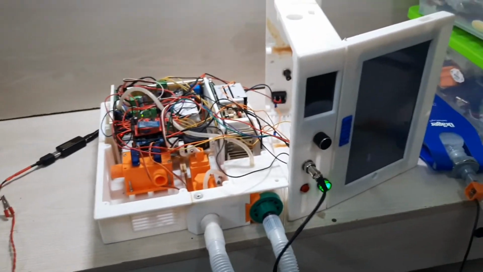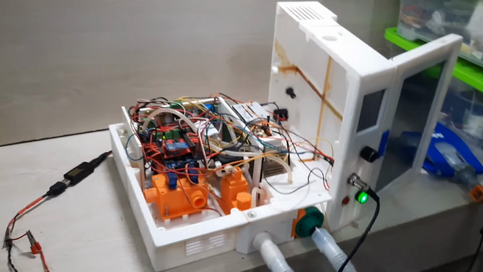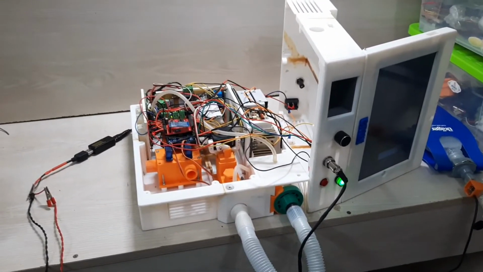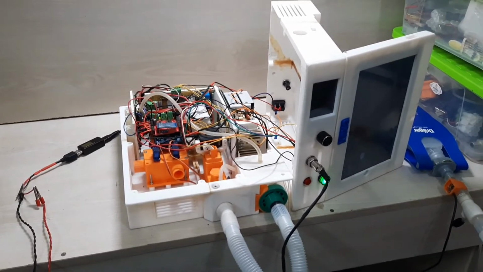So this is our Crux open source ventilator, and I think it will be useful for researchers, patients, doctors, and for everyone. Thank you very much.